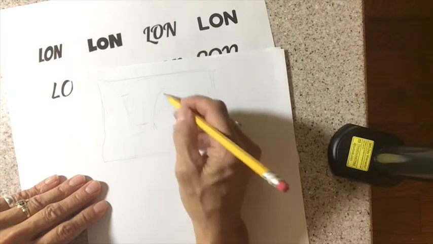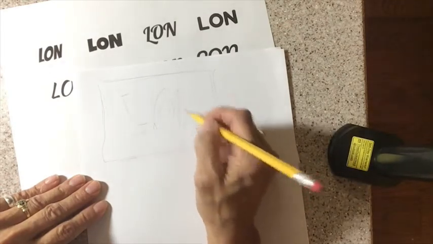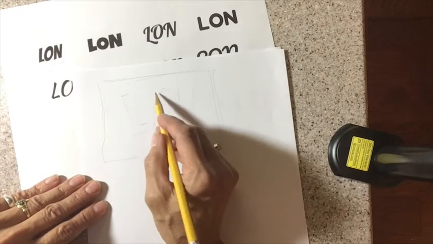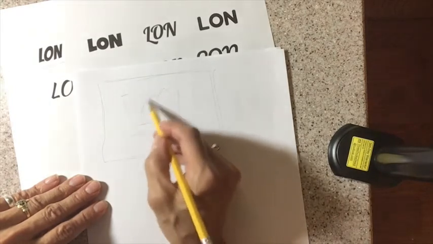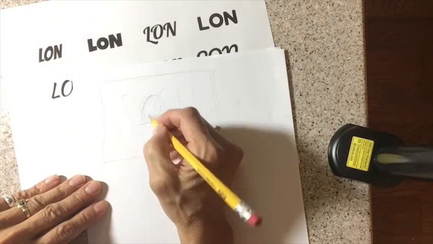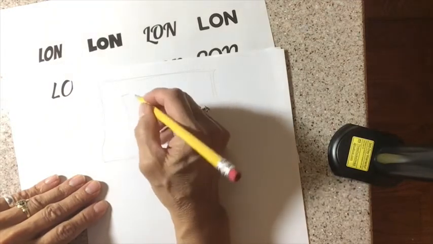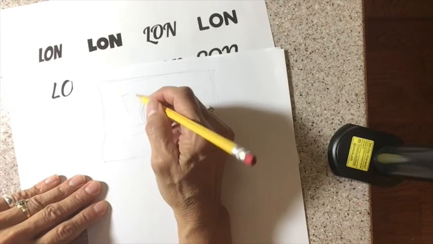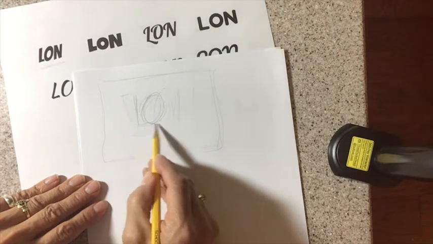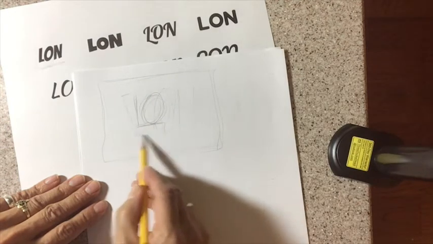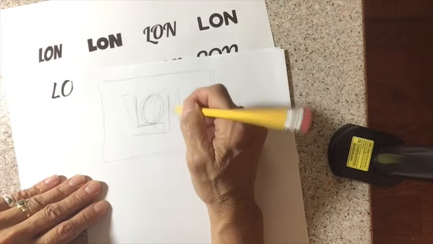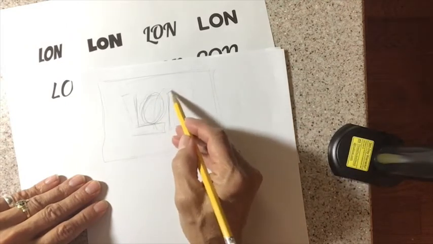But I'm going to start just lightly sketching what my letters are like here. They kind of lean one way, and then I'm going to get this in here, and I'm already thinking I want to put my O up in here. Okay, so I'm going to get my O in here, and then I'm going to pull the L down underneath it. Okay, which means then my N is going to come over here.